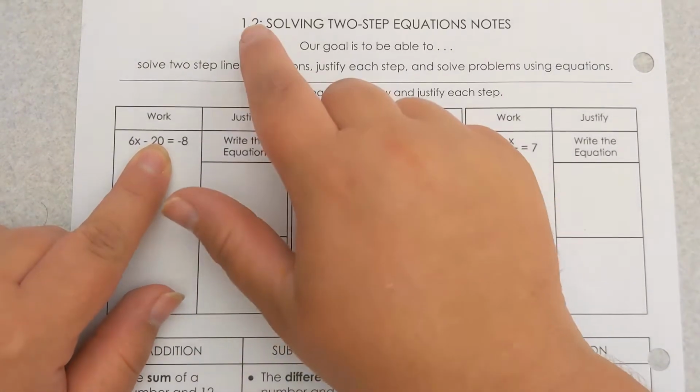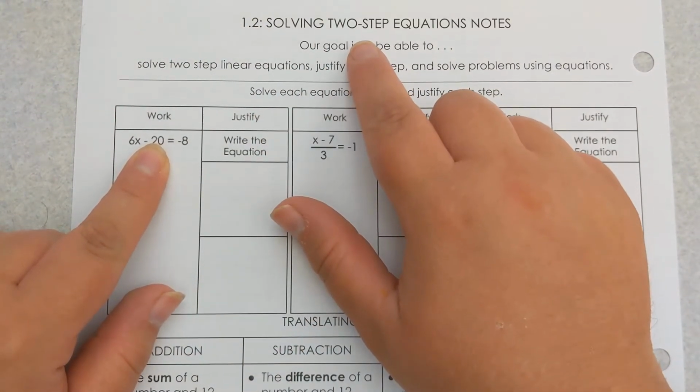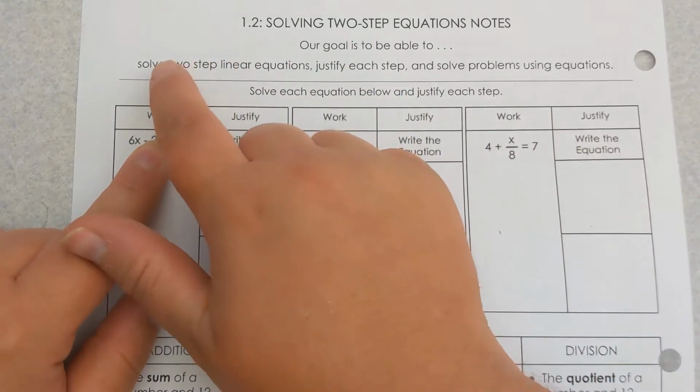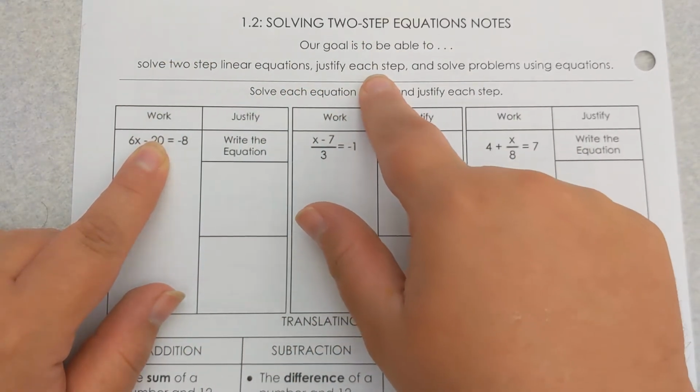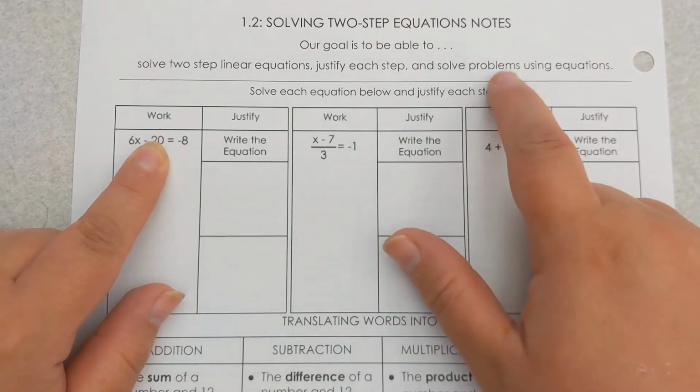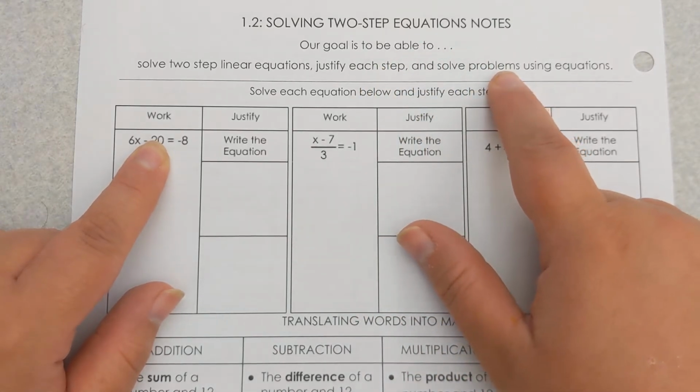Hey guys, welcome to 1.2 solving two-step equations. In this lesson, our goal is to be able to solve two-step linear equations. We're going to still justify each step, and then we're going to solve some problems using equations.